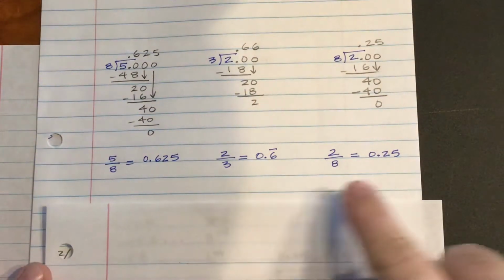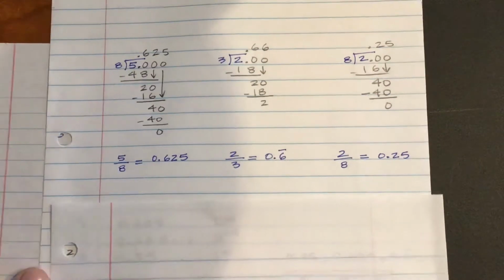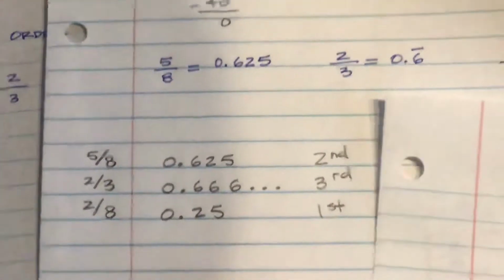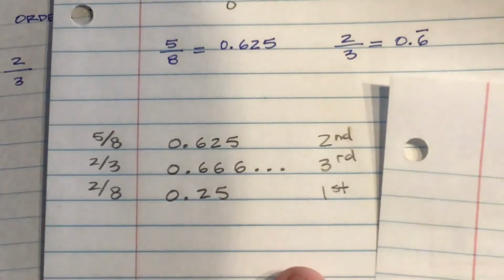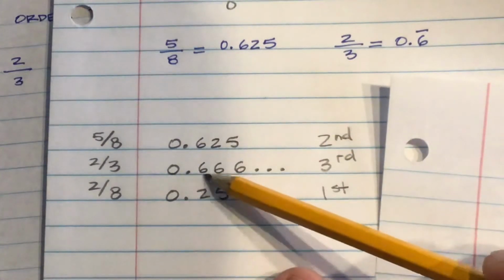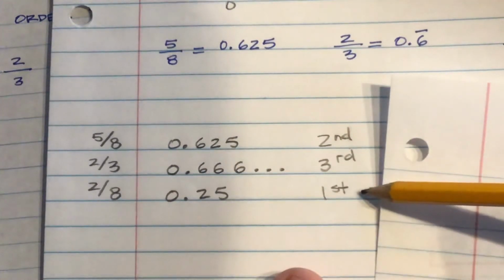So I've listed them again so I know which fractions are equivalent to which decimals. And then I can easily use place value to order these. I can see that the 2 in the 10th place is smaller than the 6 and this 6 in the 10th place, so I know this is first, least to greatest.